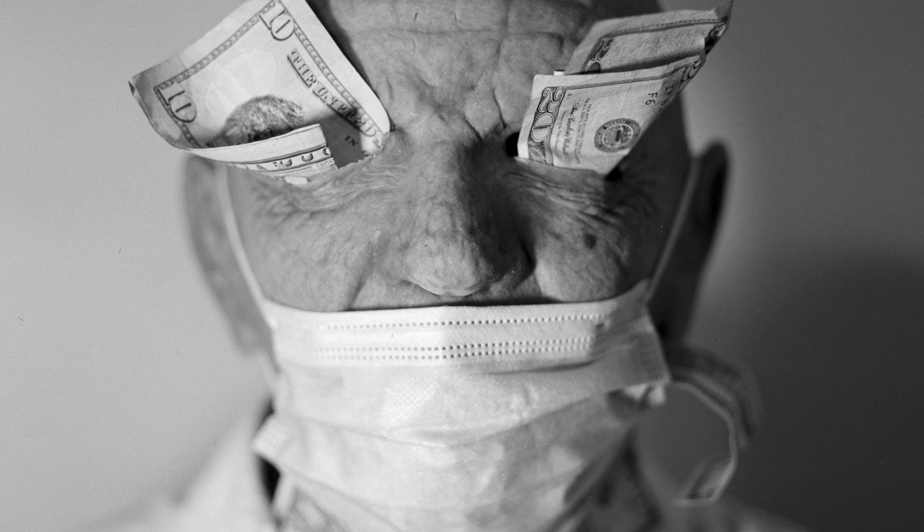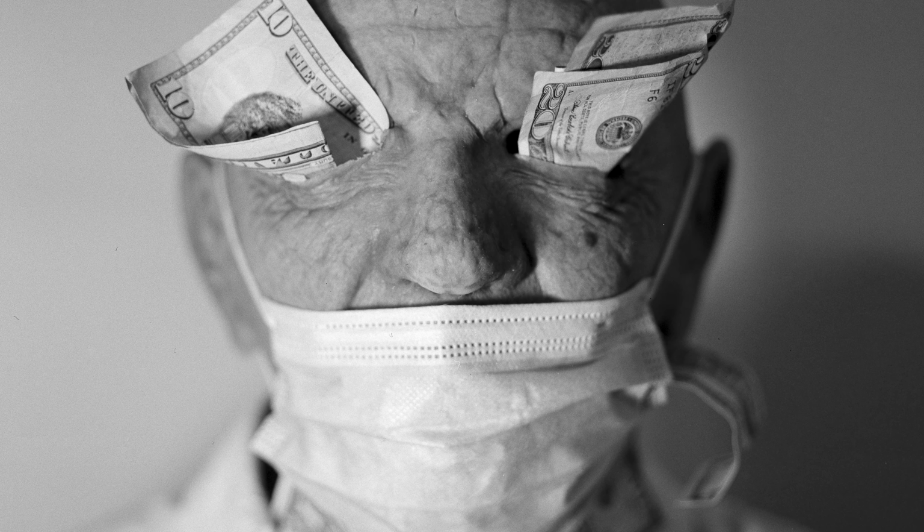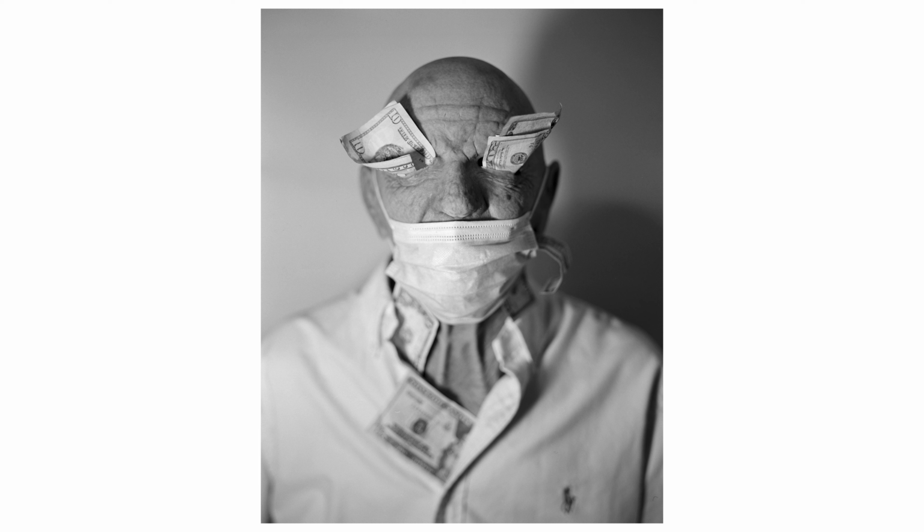And I knew I wanted it to be an old man just because there's a lot of old men fighting about what's going on right now, specifically old white men. And literally every single decision right now comes down to money: who gets it, who doesn't get it, how much people have, things like that. So I wanted the money to be a central theme as well.